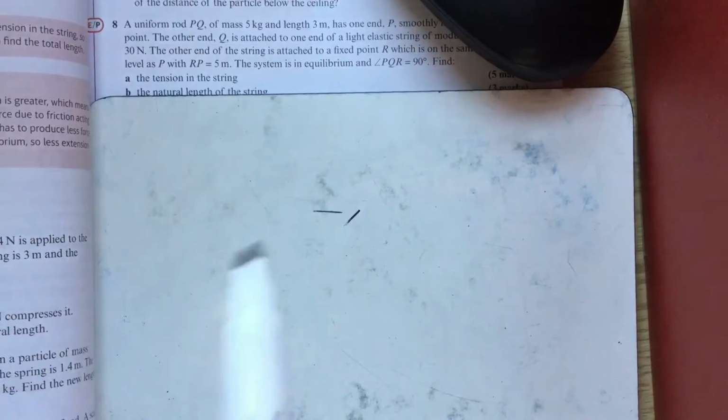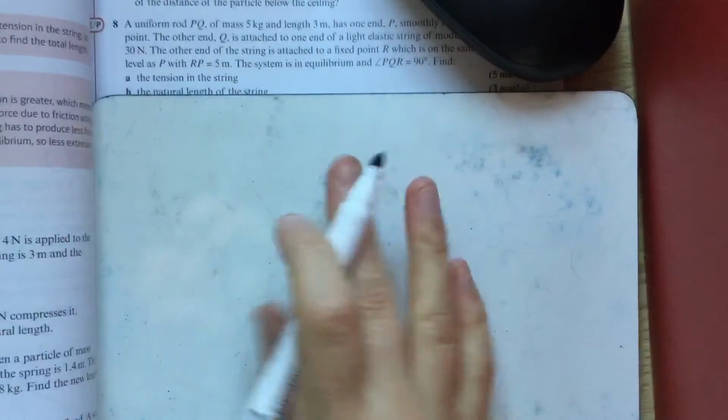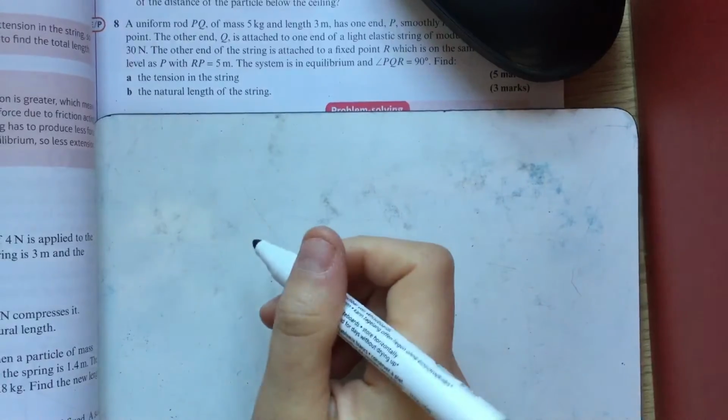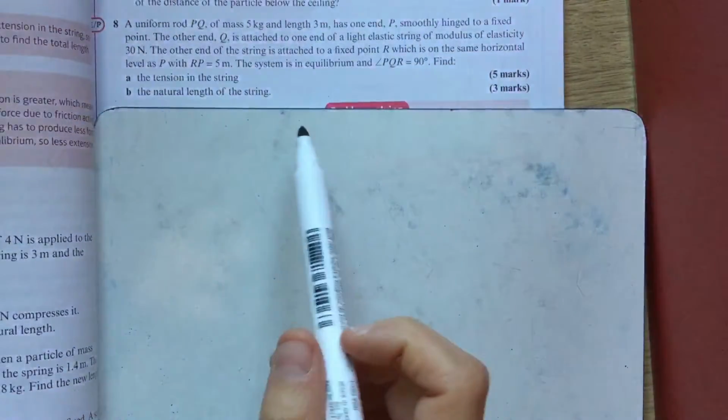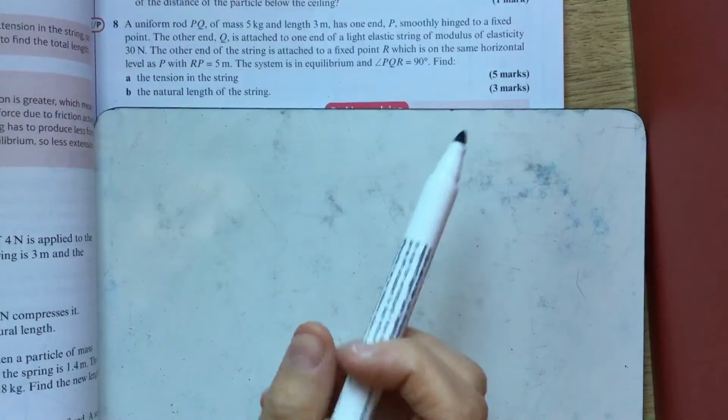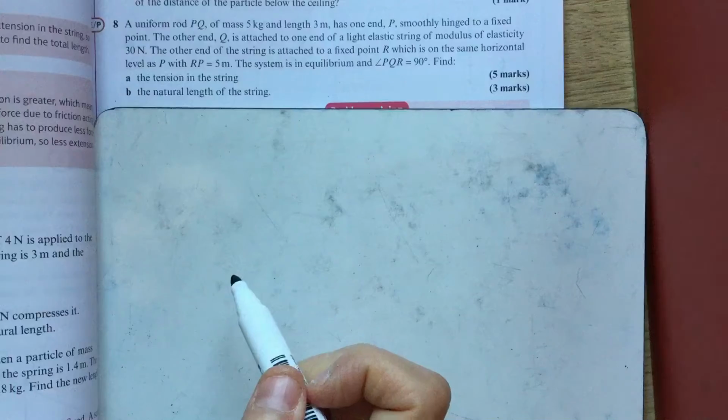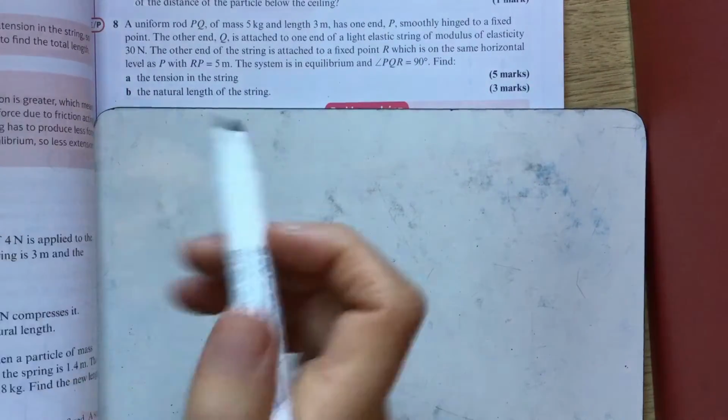Okay, hi folks. I had a request to do a couple examples from 3A. So I'm just going to look at question 8 today because it highlights a problem in terms of getting a diagram in place, I think, and then actually how we can use moments in these questions.